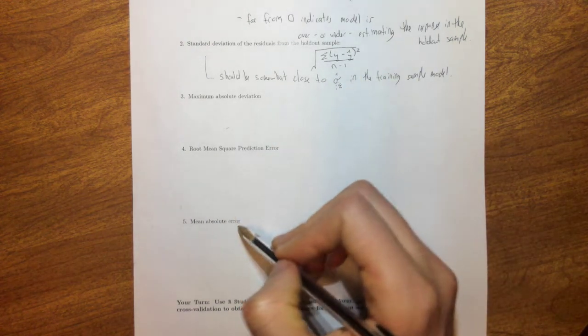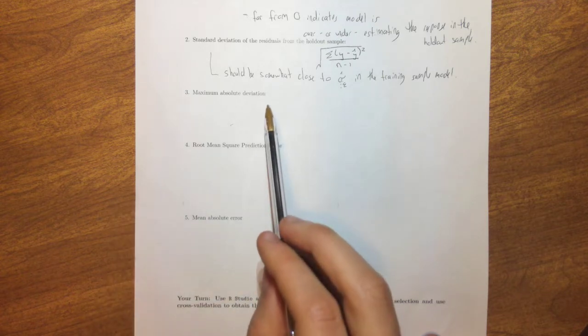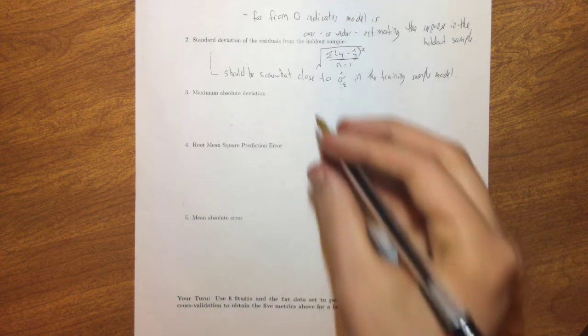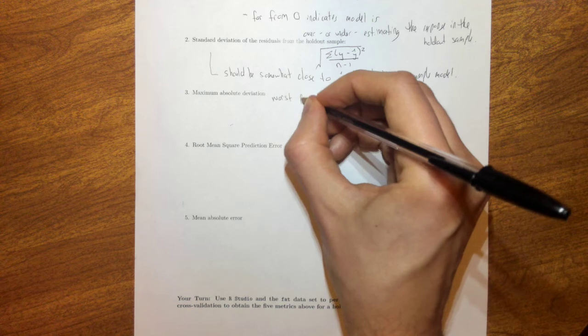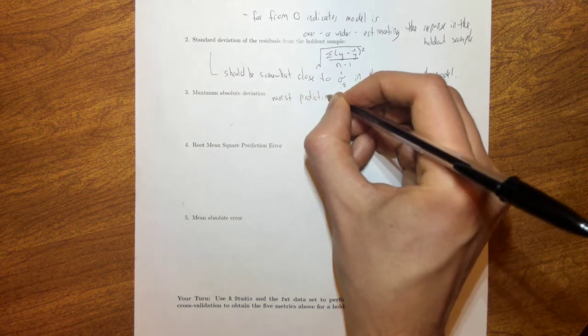The last 3 have to do with, if you were to compare a couple of models, how good the predictions are from those models on the holdout sample. So the maximum absolute deviation is just the worst prediction.